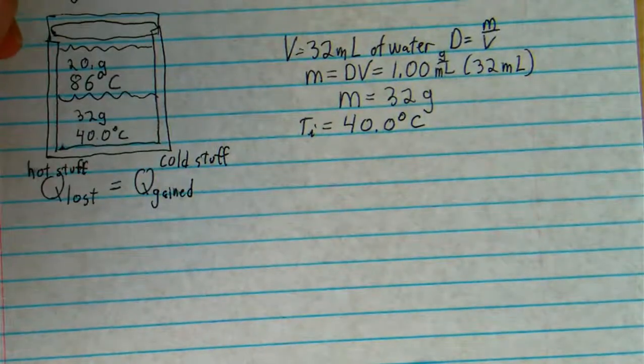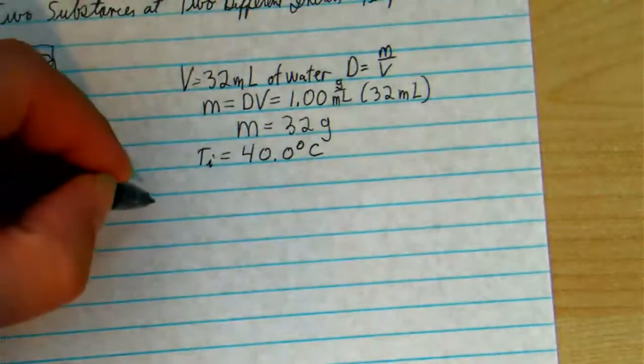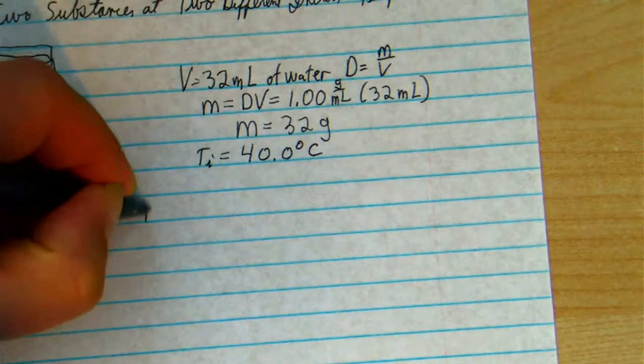There's one thing that's common sense that you should use as a check.